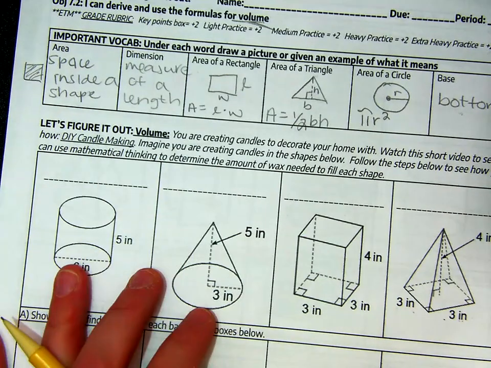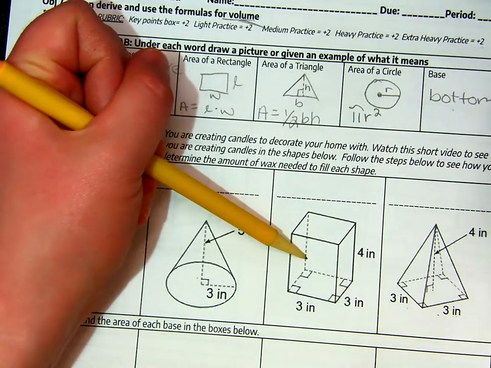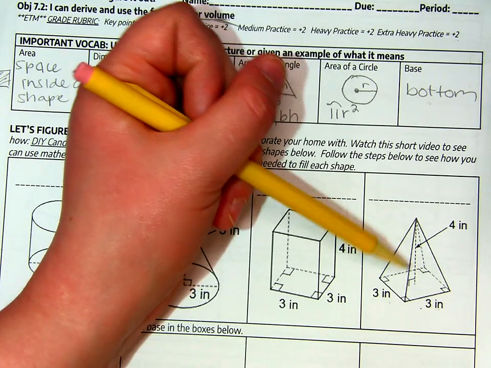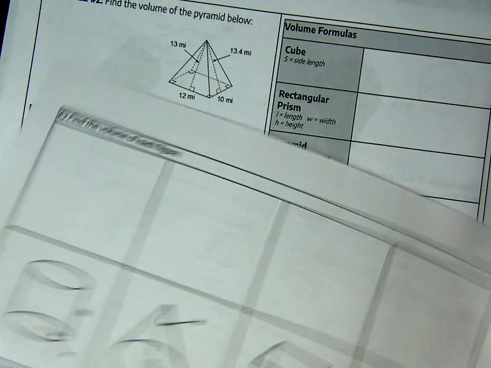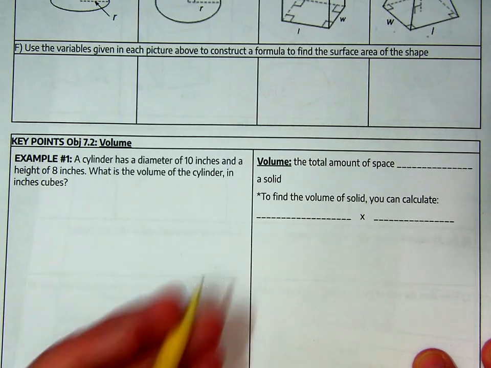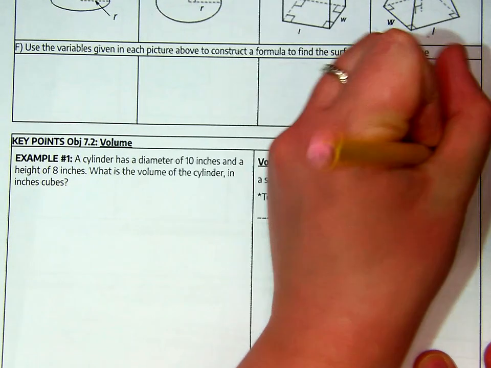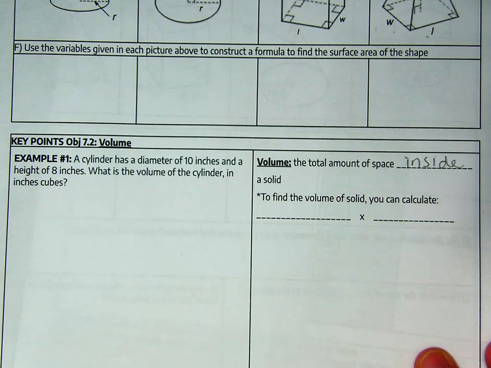We'll skip over this, but we're dealing with a few different shapes today. We're going to deal with a cylinder, a cone, a rectangular prism, and a pyramid. And again, these are three-dimensional figures. So how do we find the volume of these? First of all, what is volume? Volume is the total amount of space inside a solid. For those figures, if you were to fill them with water, how much water would fit inside the figure is the volume of the figure.